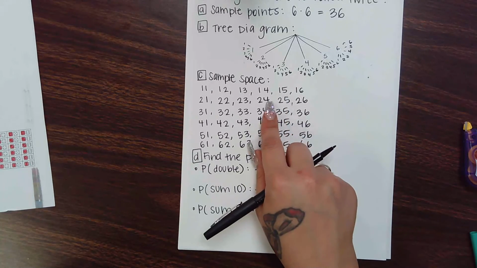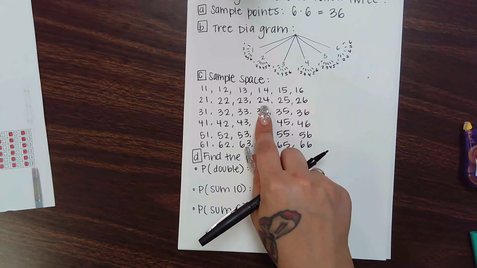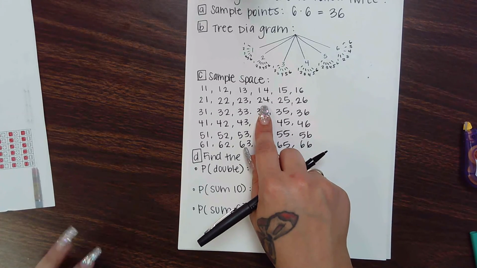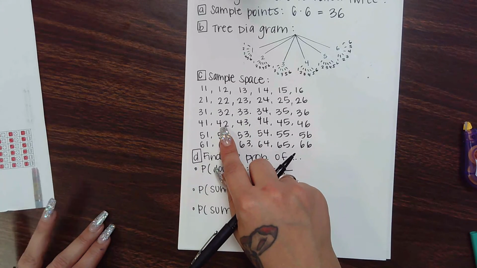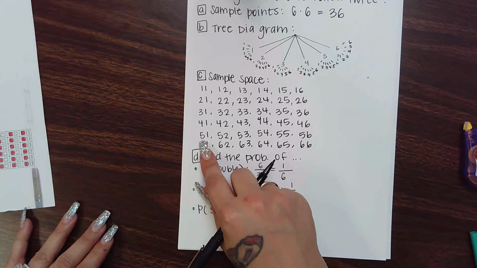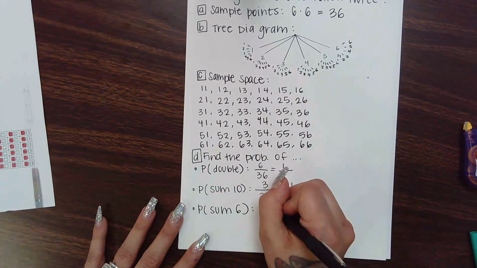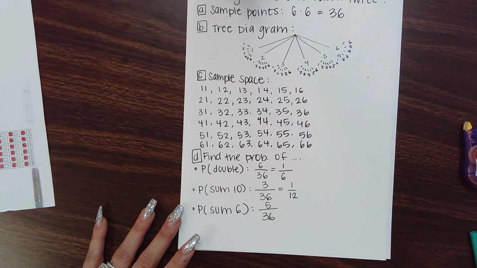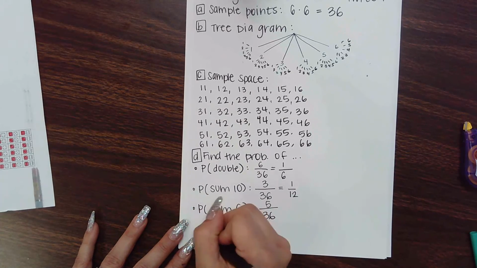And if I go like this to 2, 4, that sums to 6, right? 2 and 4, that sums to 6. What about 3, 3? And 4, 2? And 5, 1? Do you see how there's 5 total outcomes where they all sum to 6? 5 is the favorable, 36 is the total, 5 is prime, therefore it cannot be reduced any further.